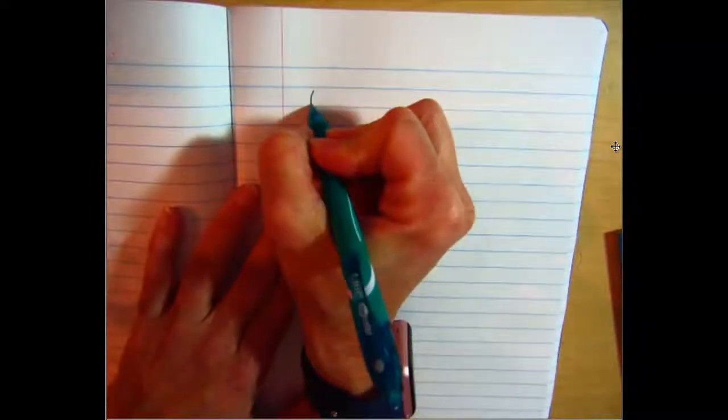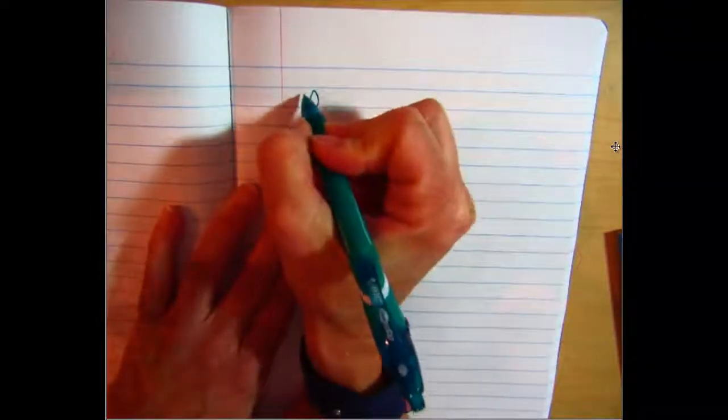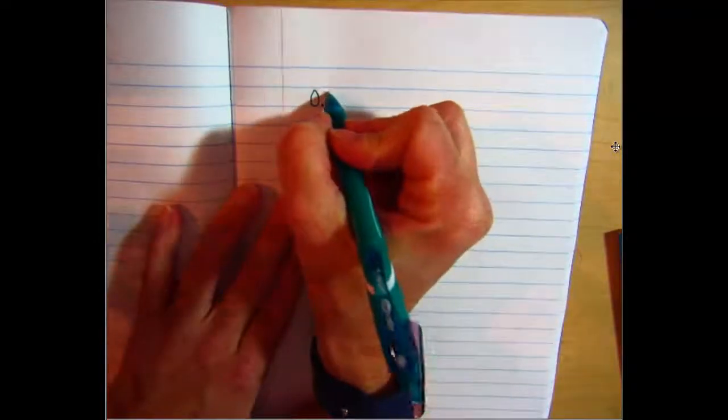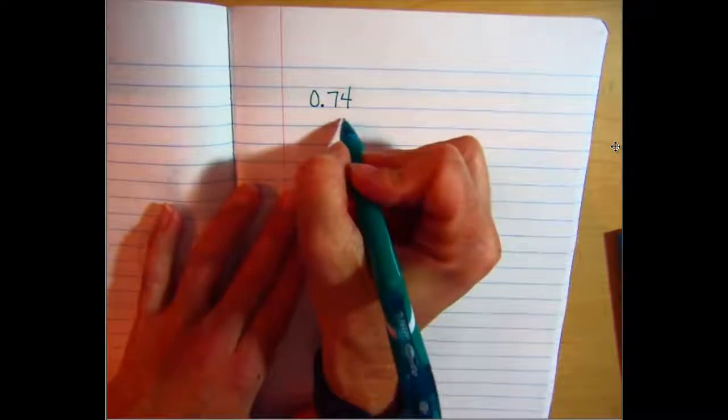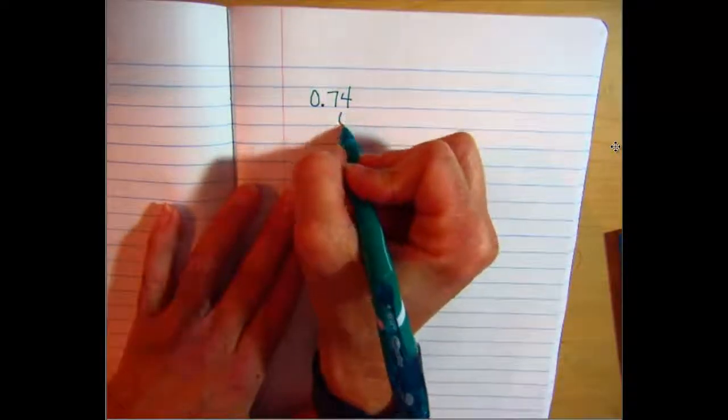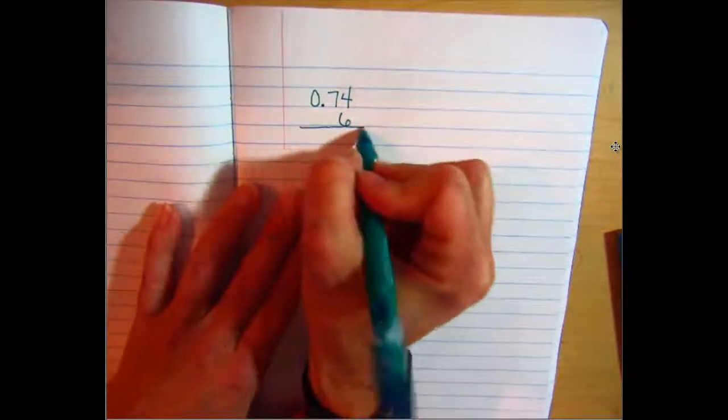Some of you guys have been working in a small group with me on this already. So we're going to just do the regular straight algorithm. Let's do 74 hundredths times 6.